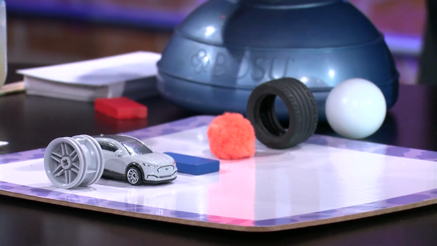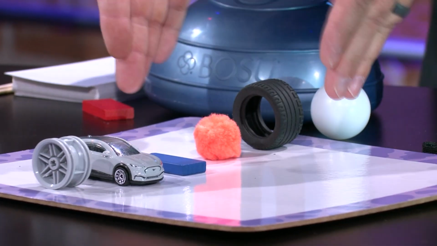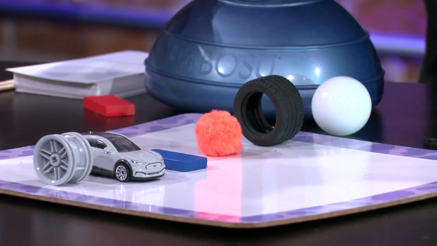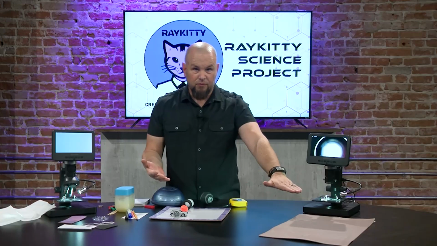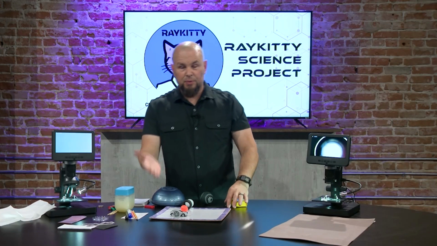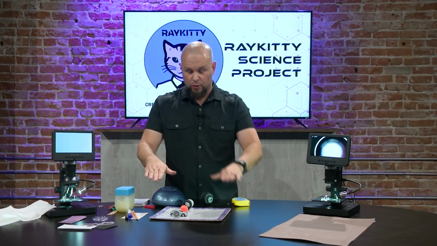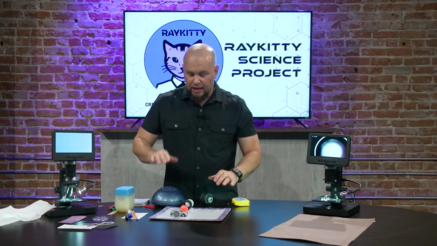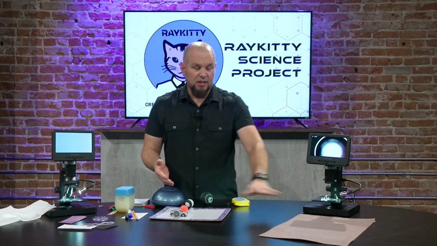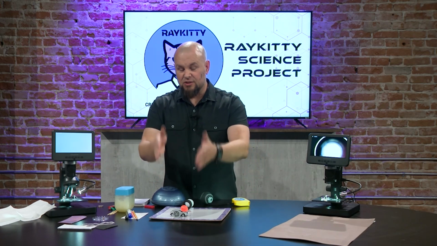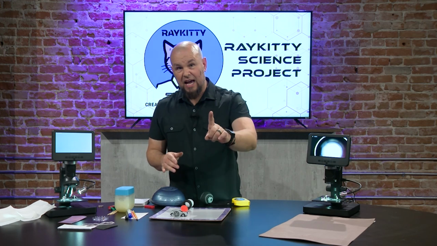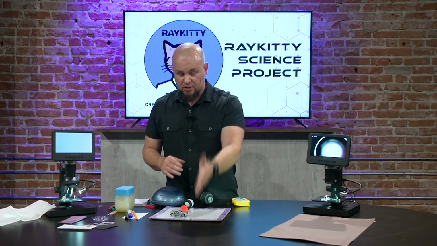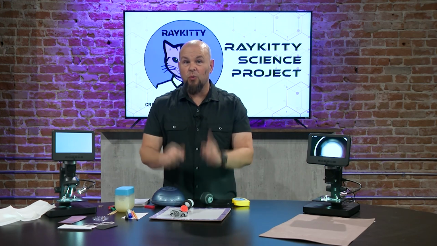Now, right now, the gravity is pushing straight down, okay? So we're going to want to change that gravity to pull them forward. And the way to do that would be to raise up one side. Okay, so we've gone from a flat plane to an inclined plane. Now our inclined plane is how we're going to see which one has the strongest static friction. Okay, static friction means to stay where it's at.